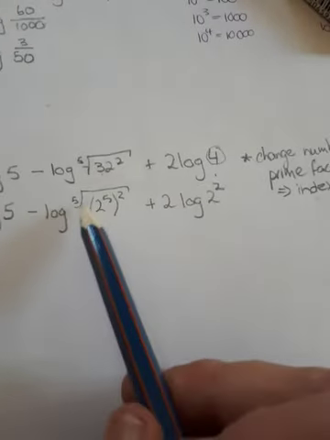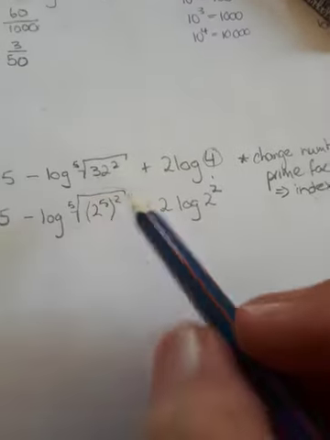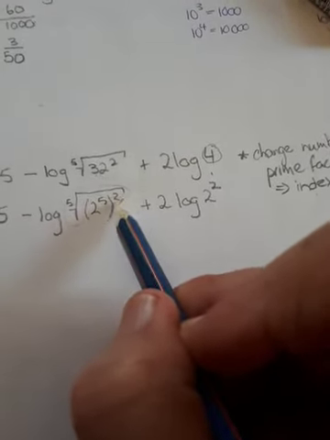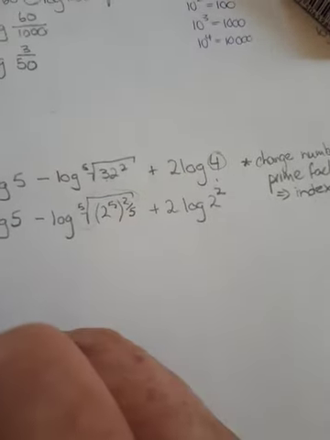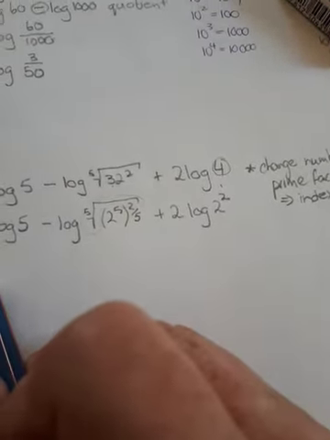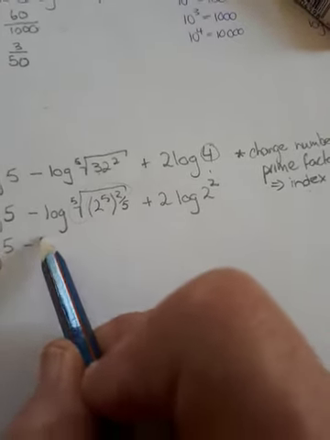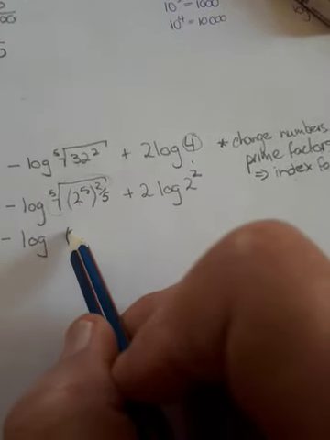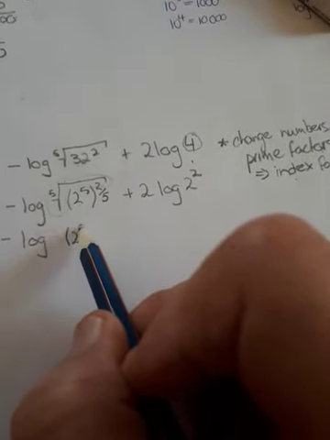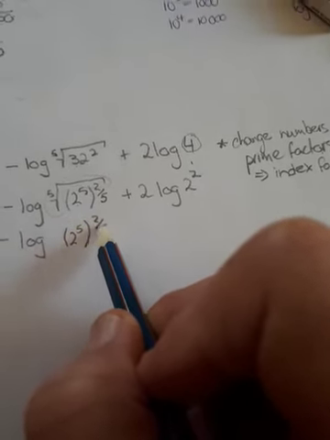Now the next thing that you see is that there is still the 5th root, and we learned that to solve the 5th root you basically divide the index by 5. So that becomes 2 log 5 minus log, now start in the middle, 2 to the power of 5, and then to the power of 2/5.